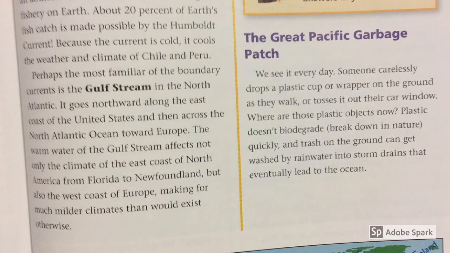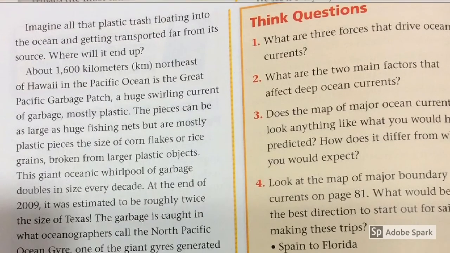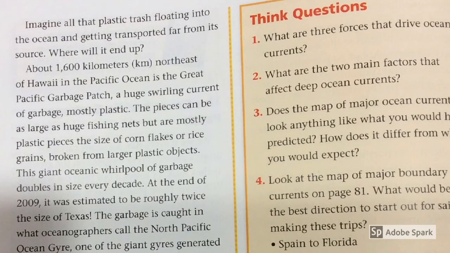We see it every day. Someone carelessly drops a plastic cup or wrapper on the ground as they walk, or tosses it out their car window. Where are those plastic objects now? Plastic doesn't biodegrade or break down in nature. And trash on the ground can get washed by rainwater into storm drains that eventually lead to the ocean. Imagine all that plastic trash floating into the ocean and getting transported far from its source. Where will it end up?